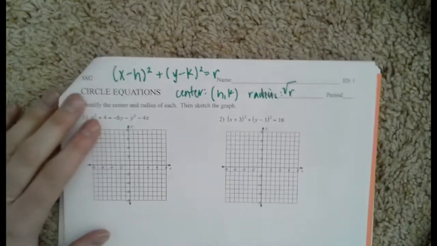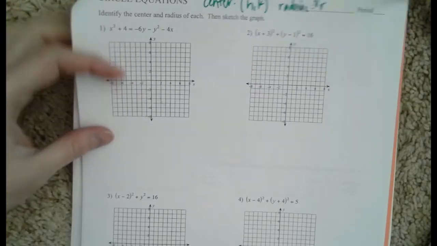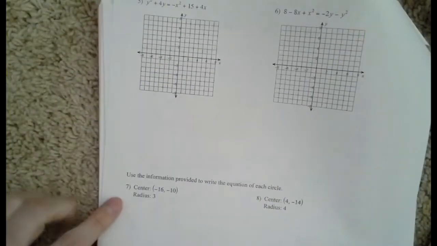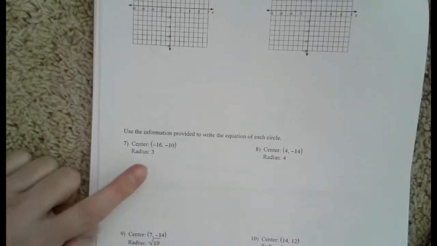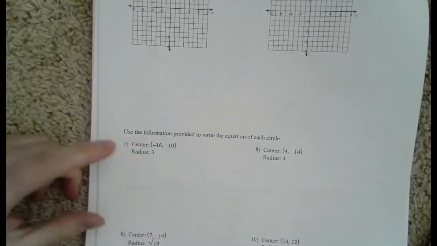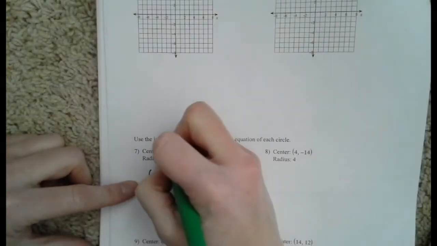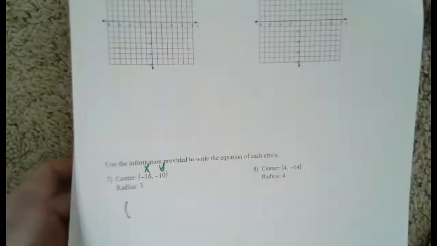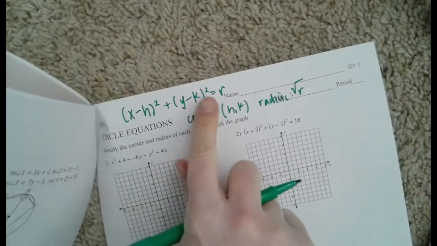Okay, so we're not going to start on number 1 because it's a little bit more complicated, and so is number 3. So we're going to come back to those. Let's look at number 7. It gives us our center and it gives us our radius. So we're going to write the equation. This is our x value and our y value, and the formula is subtract. See? Subtract. So when we plug it into the formula, we should have the opposite.